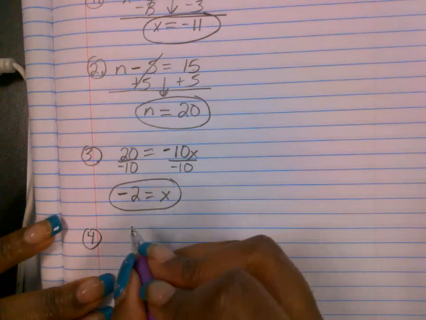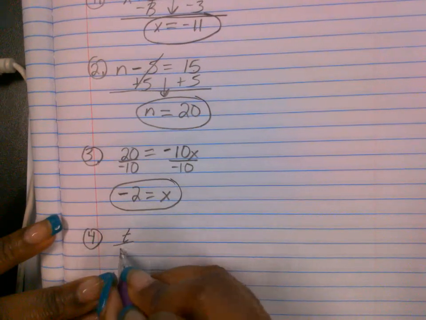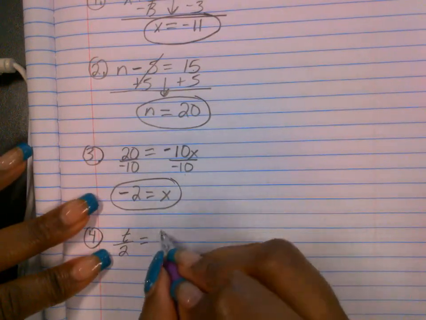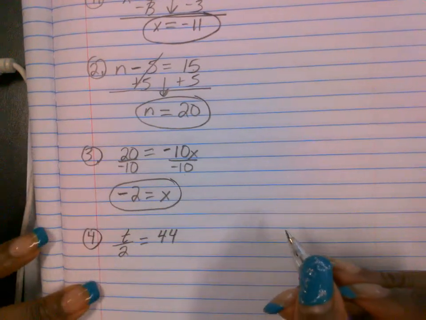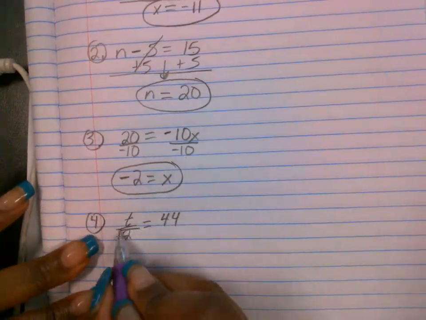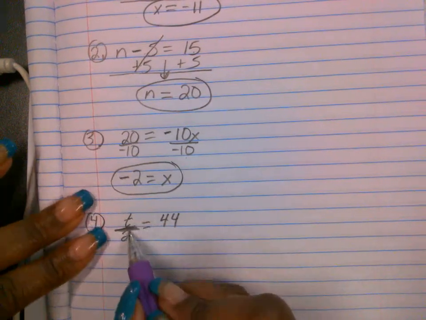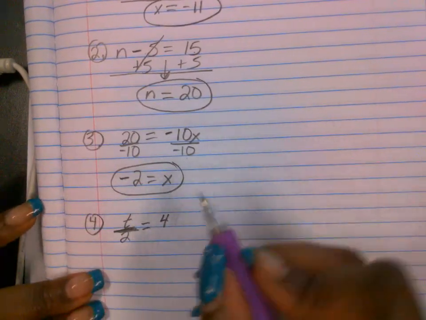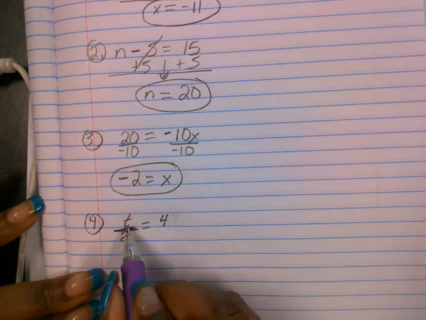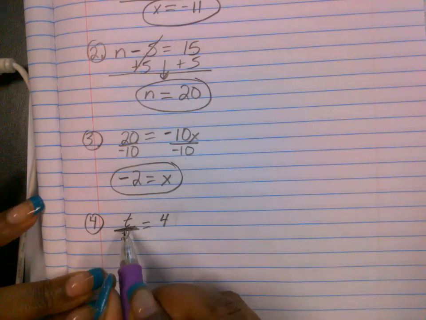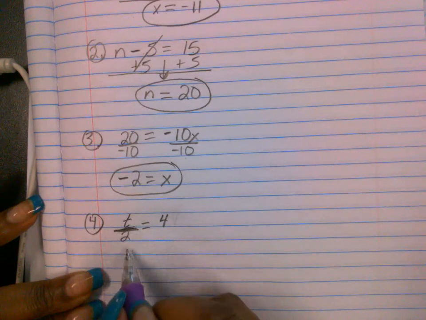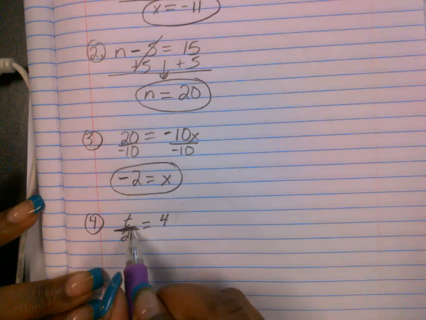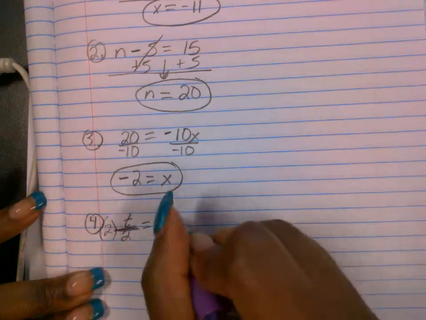You may have t over 2. T divided by 2. Let's make that equal to 44. Okay? So now, in order to get rid of this, and we can make the number smaller. You don't need it to be that big. In order to get rid of the 2 that's being divided by t, the opposite of division is multiplication. So instead of dividing, you're going to multiply to get rid of the 2.